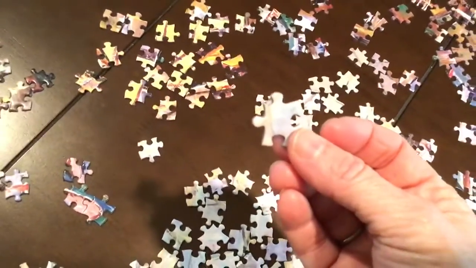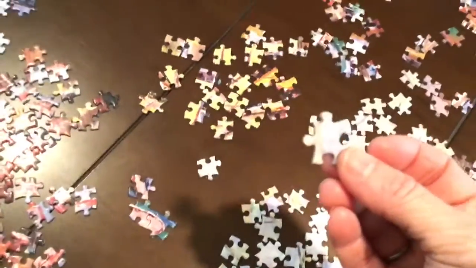Can you get her? Right now, my daughter is trying to pick up my dog.